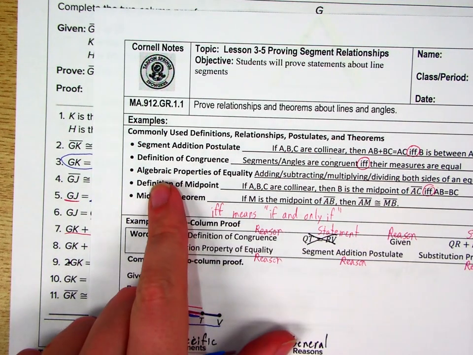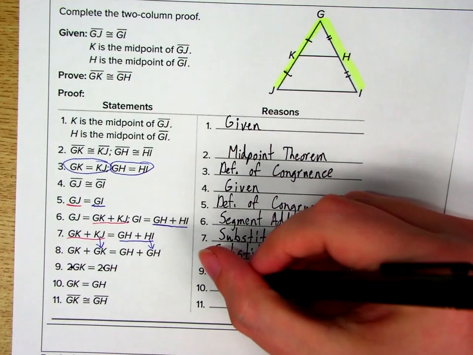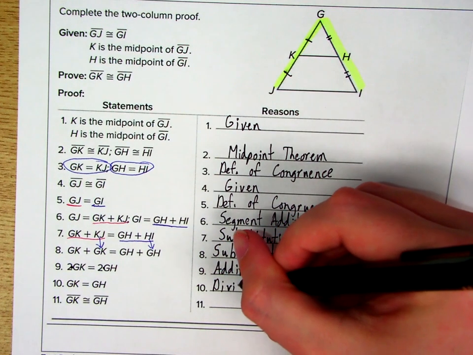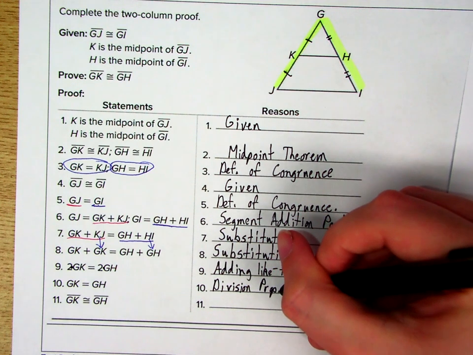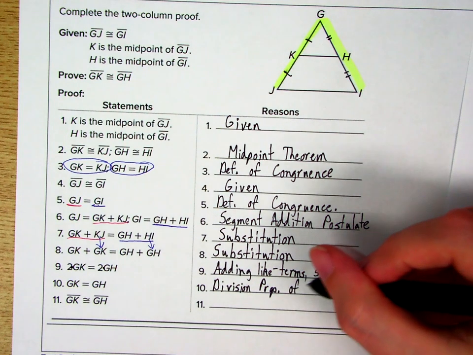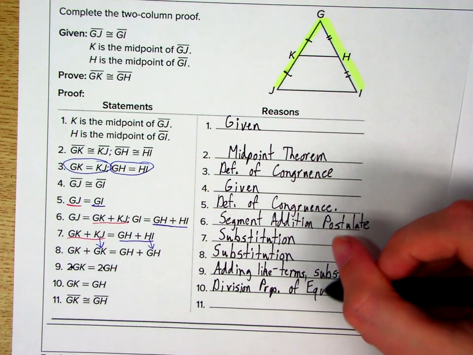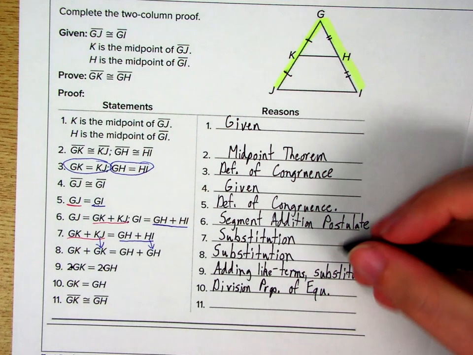Oh, that's an algebraic property. We're going to use the division property of equality. I'm going to abbreviate this as prop of equality, EQU. The book simply says divide by 2. You could also have said divide by 2.